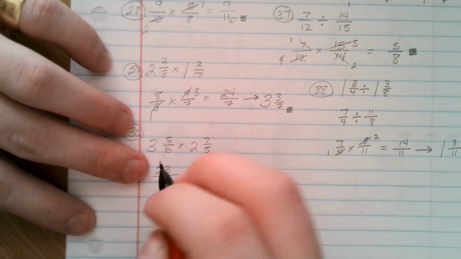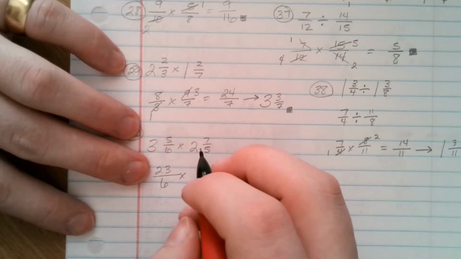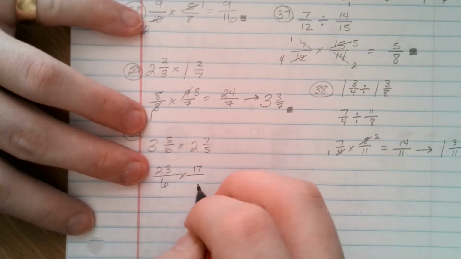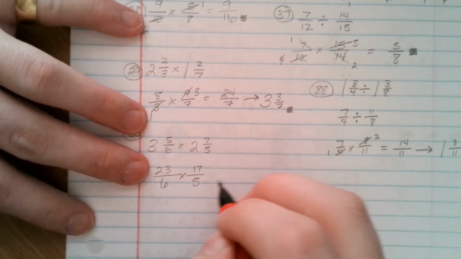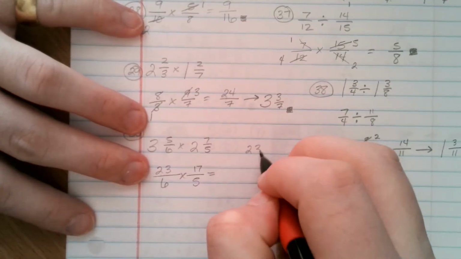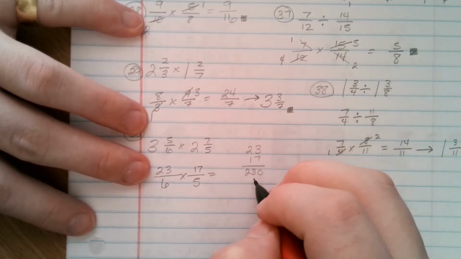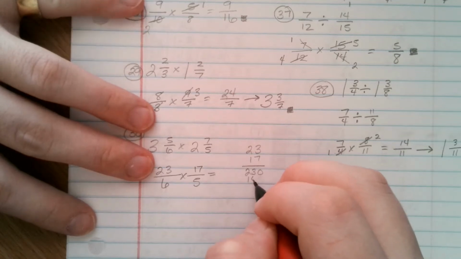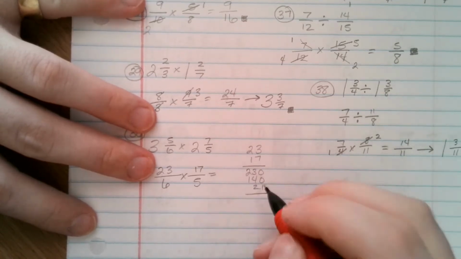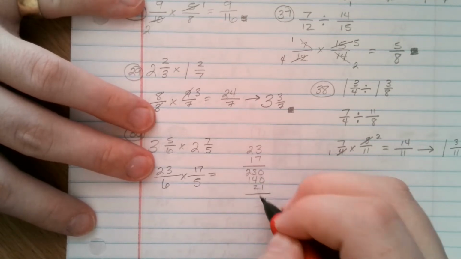Fun fact, 23 is prime. 2 times 5 is 10, plus 7 is 17, also a prime number. 23 and 17. Let's see. That's 230. 740 and 21. 1, 3, 7, 9.